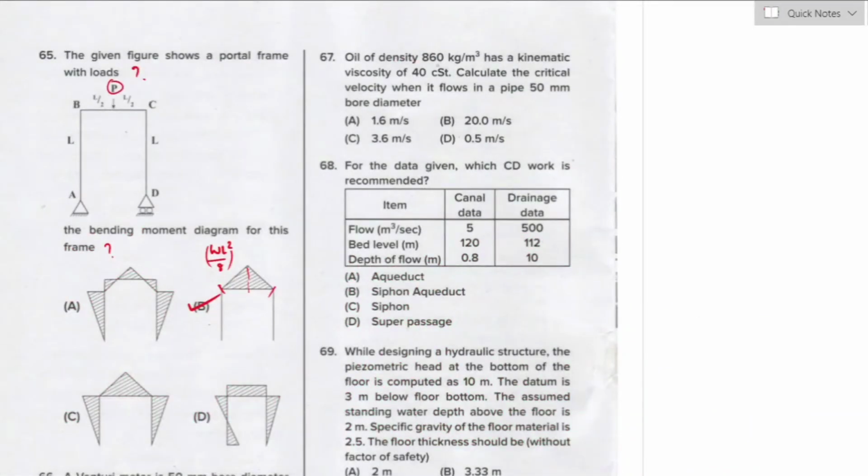Number 67. Oil of density 860 kg per meter cube has a kinematic viscosity of 40. Calculate the critical velocity when it flows in a pipe of 50 mm bore diameter. So, from the Reynolds number relation, we know that it is the ratio of critical velocity multiplied by bore diameter divided by kinematic viscosity.